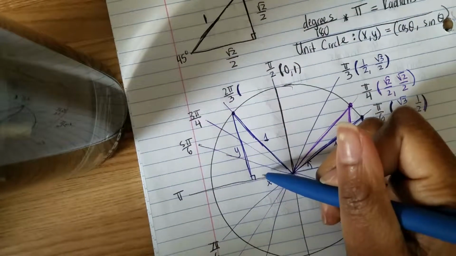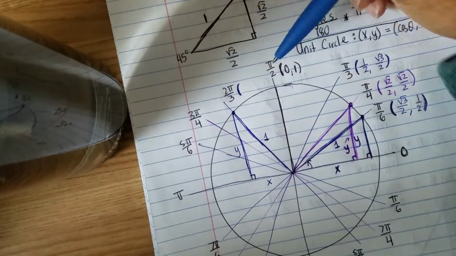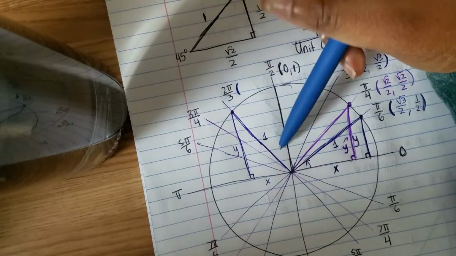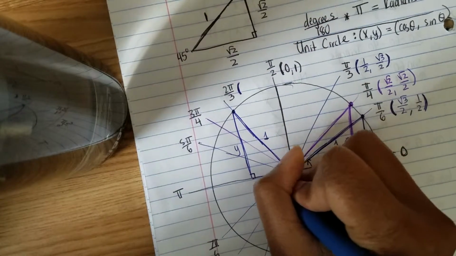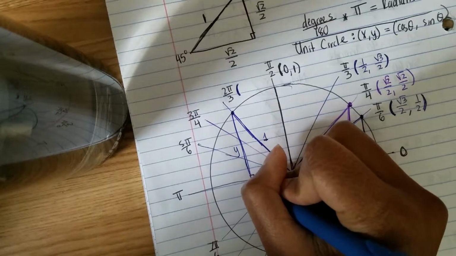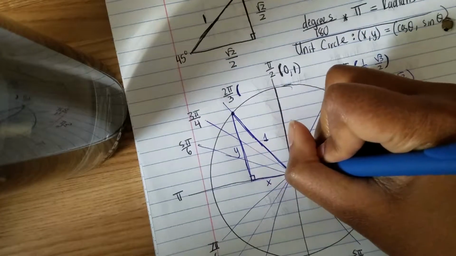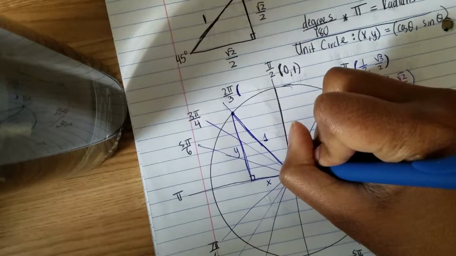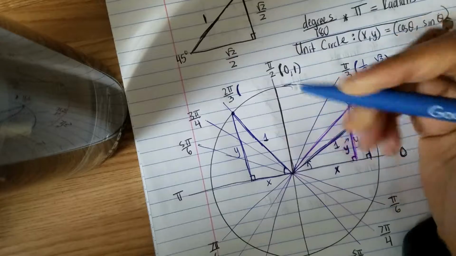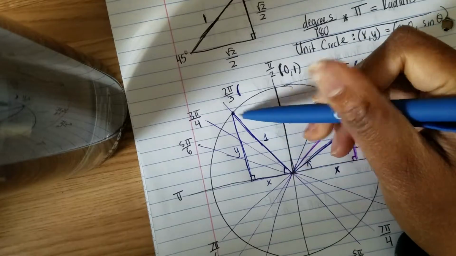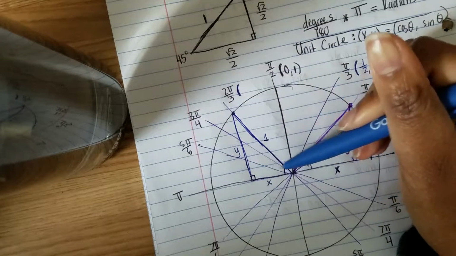If we think about the 30, 60, 90 triangle, we will see that this angle right here looks a lot like 60 degrees. Well, this angle is pretty much 60 degrees if we just look at the triangle.